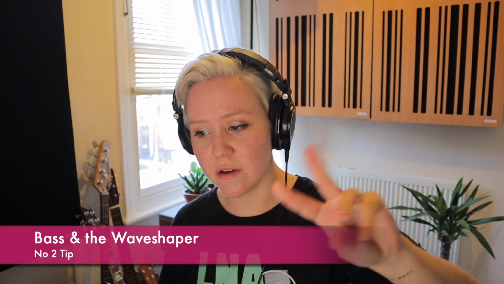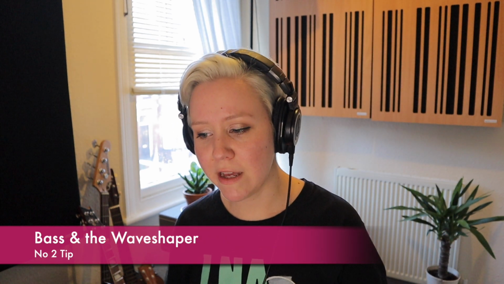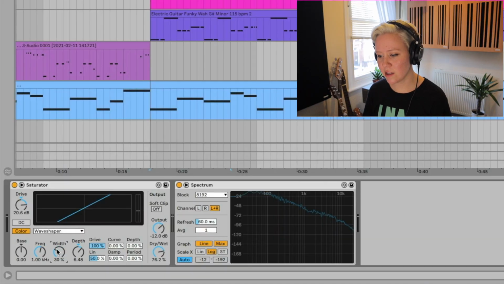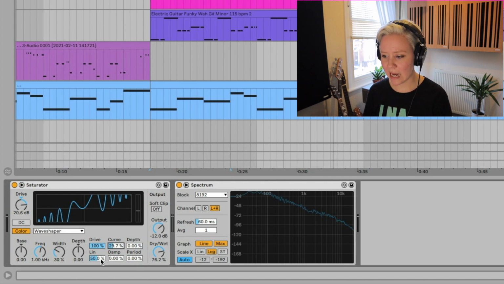So tip number 2 is the Waveshaper, using the Waveshaper as a tool, especially in the music production process, to customize the color of the bass and make it more interesting. We're also going to use the 2 filters for that, but let's first add a lot more drive, 100% of drive, and work with linear later. For the curve, I'm going to start with curve at depth, then add the dampen period, and then customize the drive and linear based on what I've done with everything else.